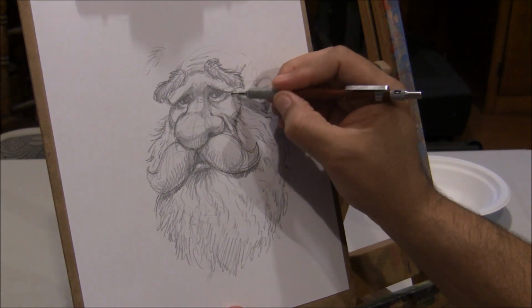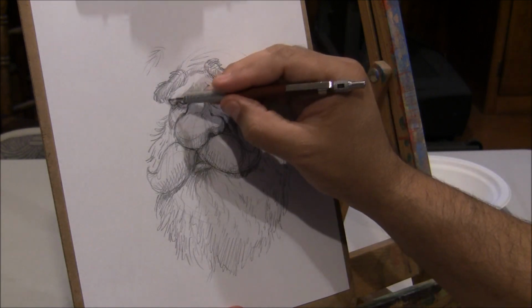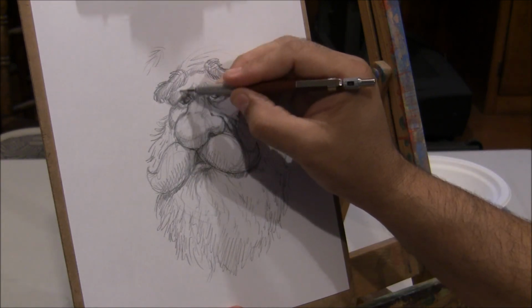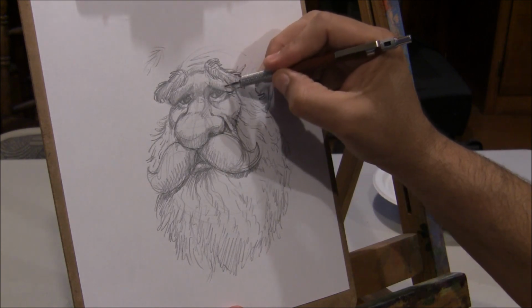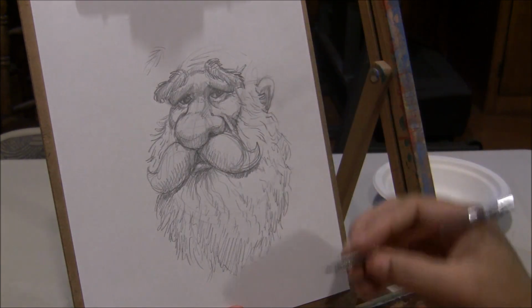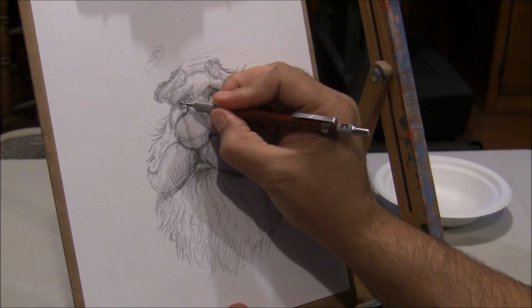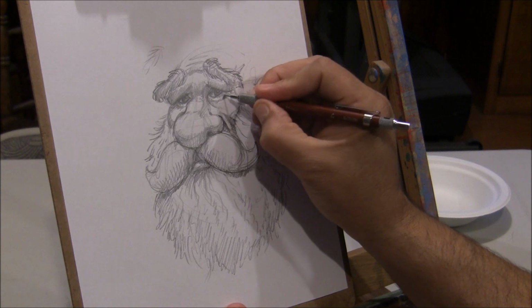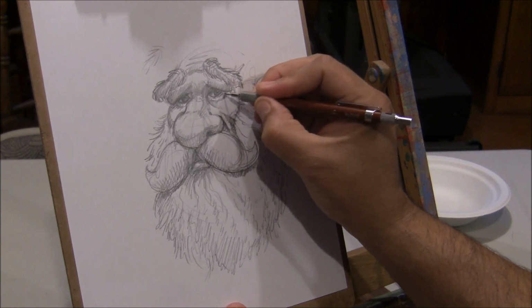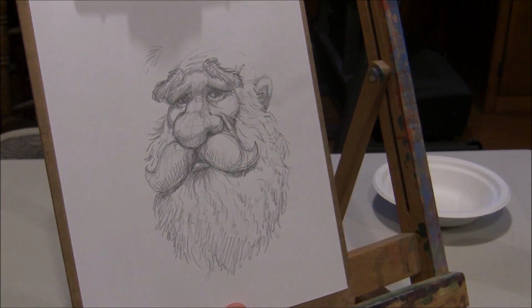And this guy has a really beefy eyebrow. Shade that in, shade this in. You could give him eyelashes if you want. Like that. Some eyelashes.